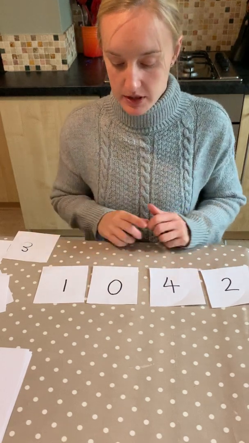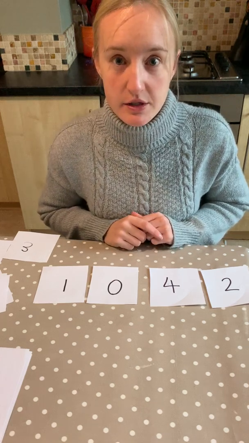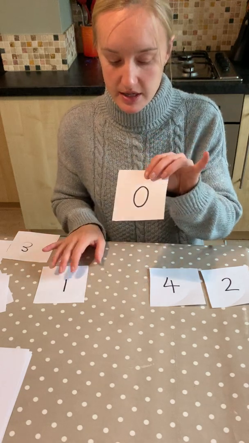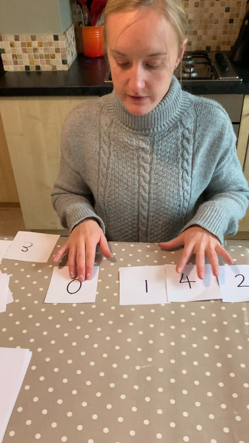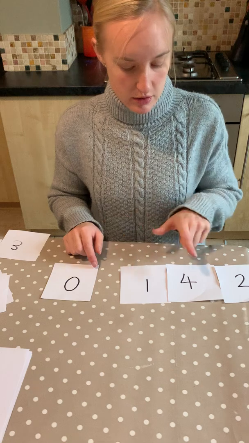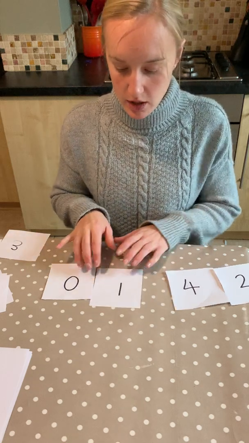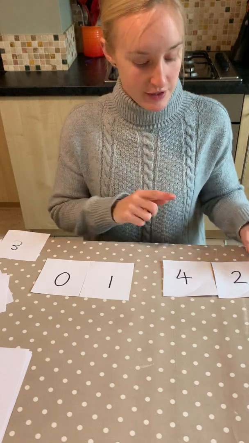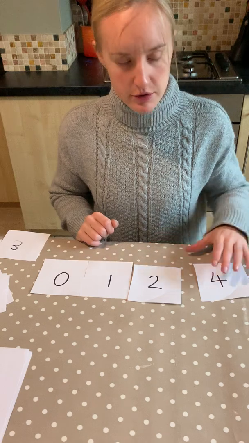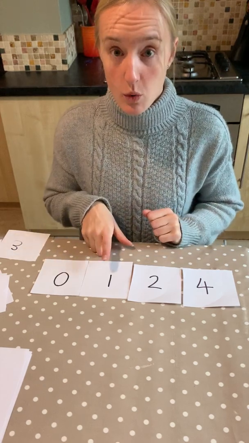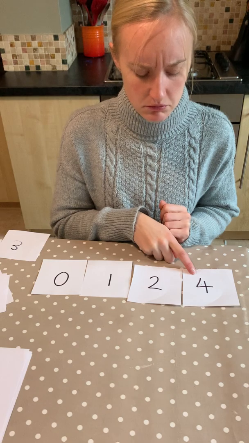Let's have a look if we're putting them in the correct order, which is the smallest number that I'm showing you. Correct, you should say that the smallest number is 0, so that one needs to go first. So which number comes after 0? The number that comes after 0 is 1. Well done. Which number is 1 more than 1? 2. Brilliant. The other number I've got left is 4, so I'll place that at the end. But which number is missing? So I'll say them again. I've got 0, 1, 2 and 4.